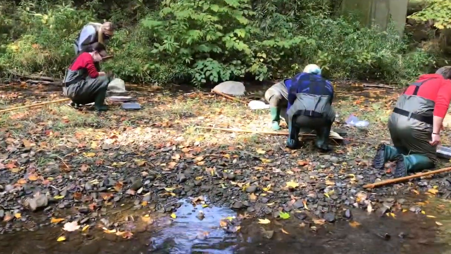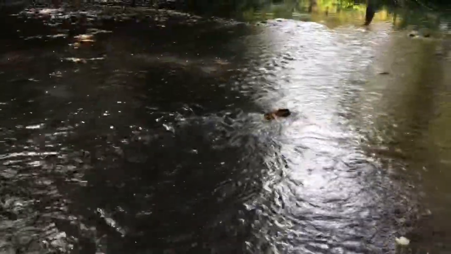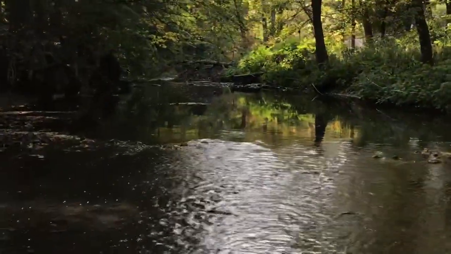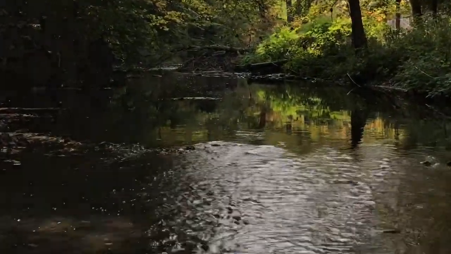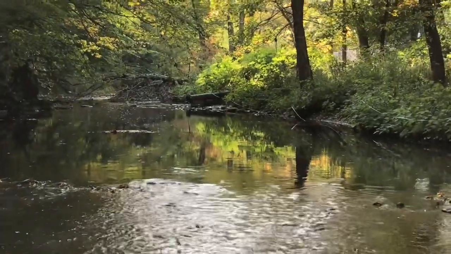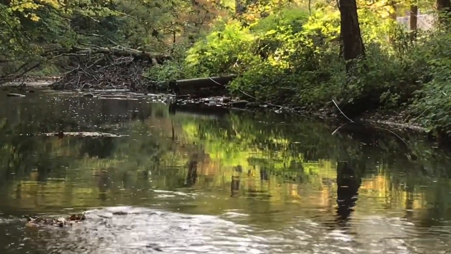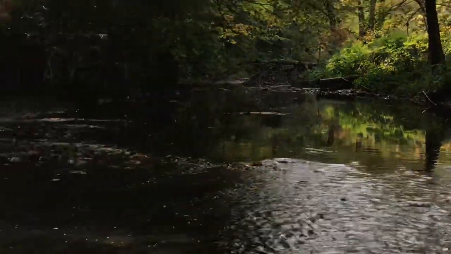So you see the beginning of our tape measure is here, and comes through the beginning of a little riffle here. You see further upstream, it's slower moving. Our tape measure is just over that pipe there. Here's the side of the bank.